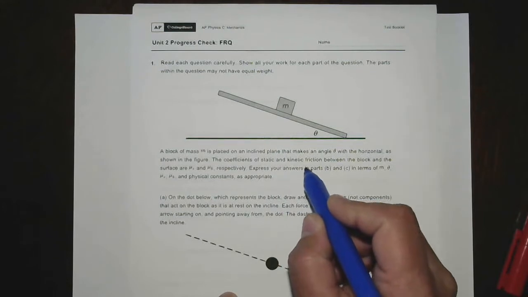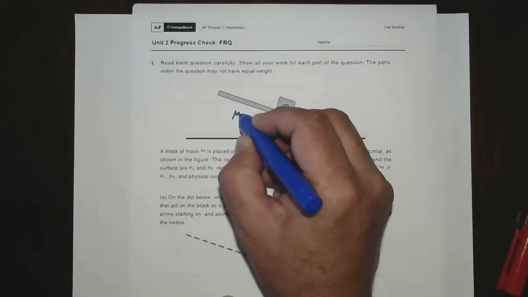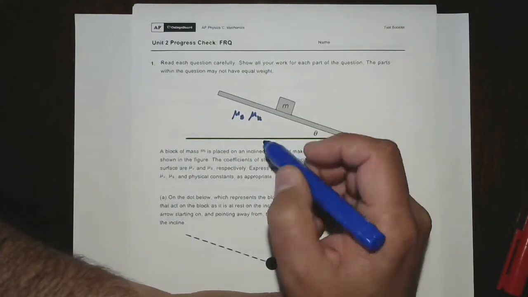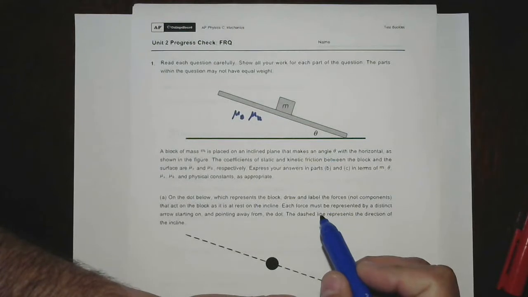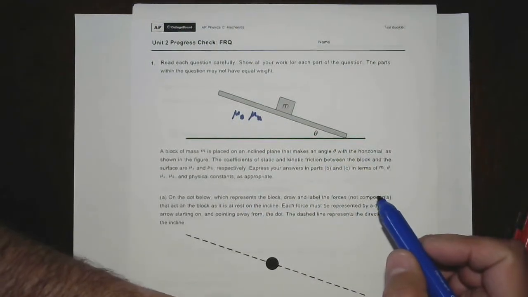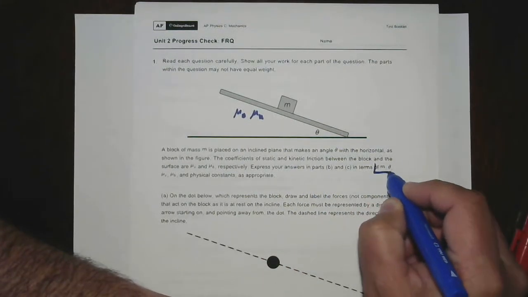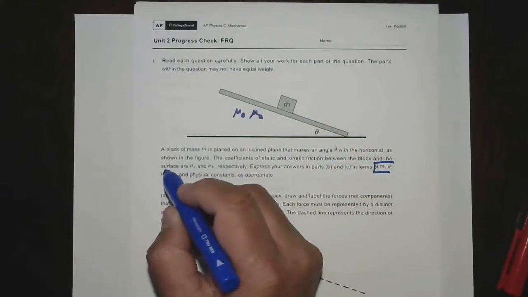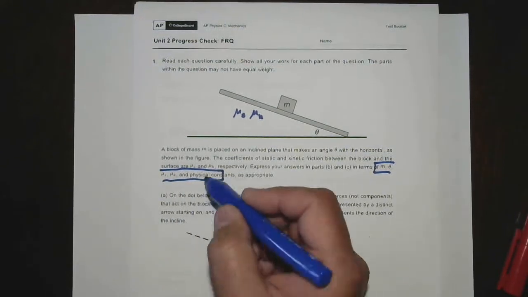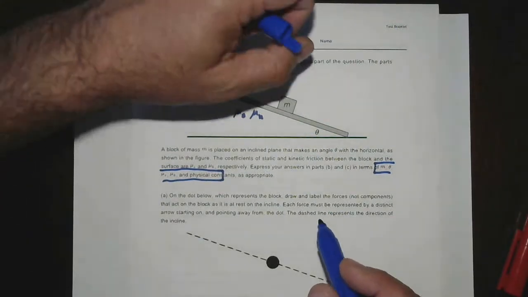The coefficients of static and kinetic friction between the block and the surface are mu s and mu k. Okay. Got it. So I'm going to write that down up here. We do have friction. I'm going to put that underneath the plane just to remind me that friction is present. Express your answers in parts B and C in terms of m, theta, mu s, mu k, and physical constants. I don't think you need to include physical constants when you box this thing, but it is important.